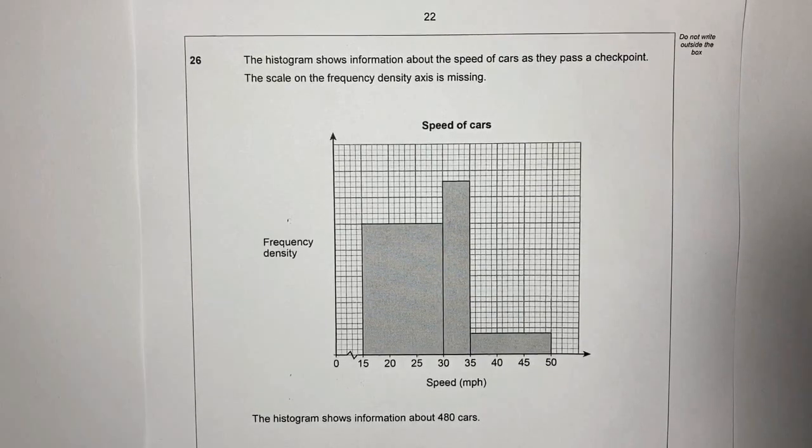number 26. Now, question number 26 is a little bit trickier because we're dealing with histograms, but we're not given the frequency density. It does tell us that the histogram shows information about 480 cars. At the moment, I'm going to ignore that. I'm just going to use a little bit of a trick to see if I can figure out the value of each of these different bars.